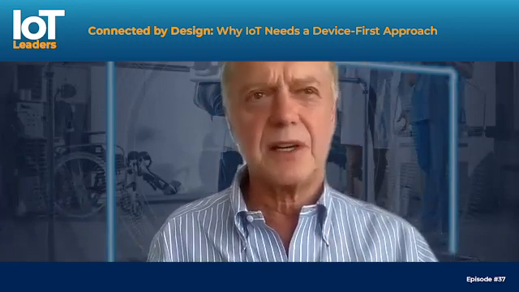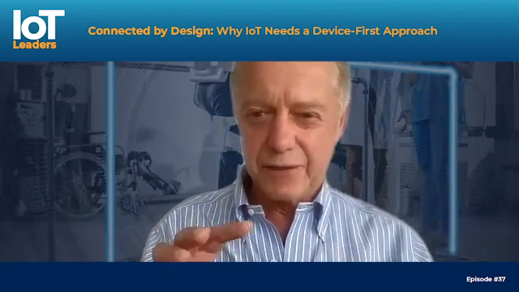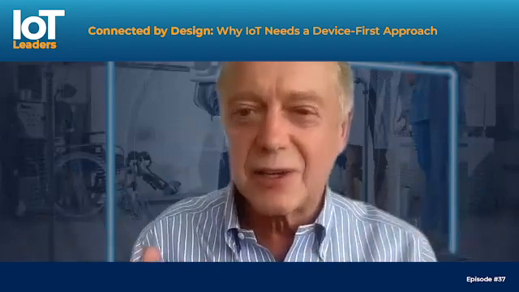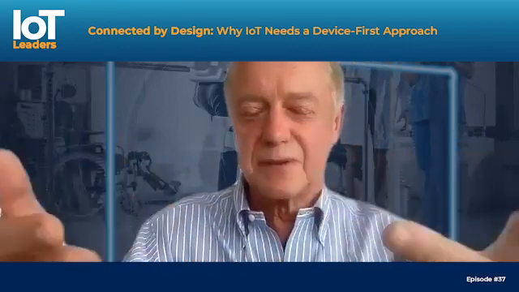So what we try to do with Smart Connect is codify 80% of the multi-RAT connectivity rules and capabilities into a piece of firmware that can be installed on any IoT device, so that you've got 80% of it already there, and then you do your own optimization for the last 20%.